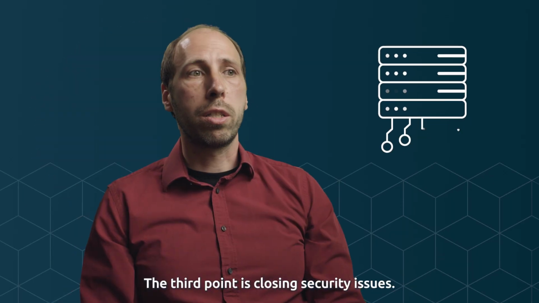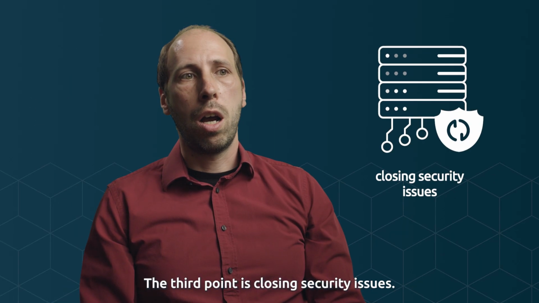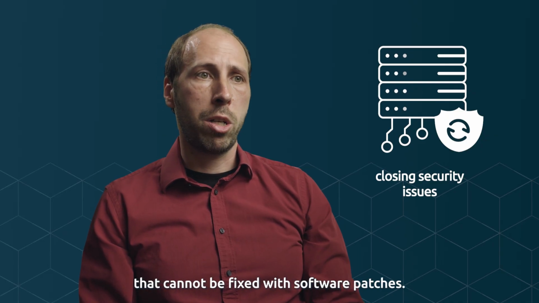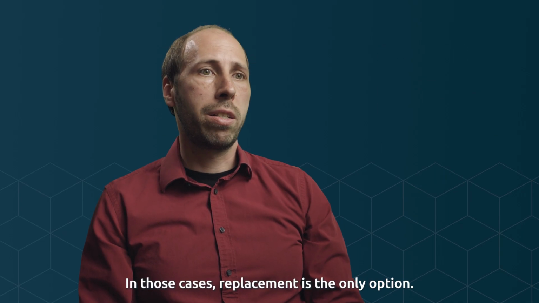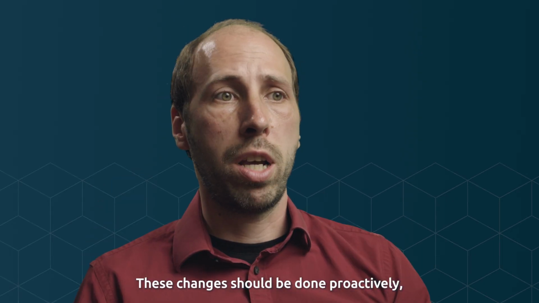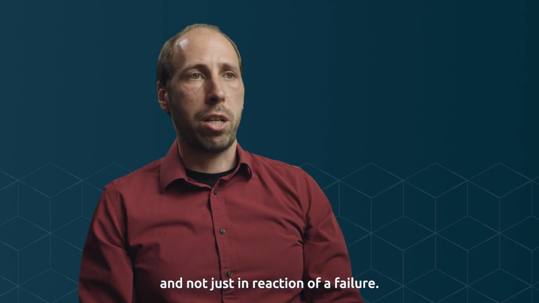The third point is closing security issues. Some hardware has known security issues that cannot be fixed with software patches. In those cases, replacement is the only option. These changes should be done proactively and not just in reaction to a failure.